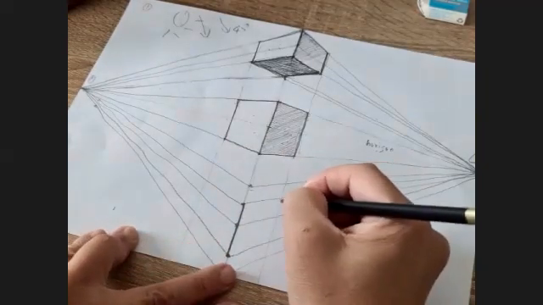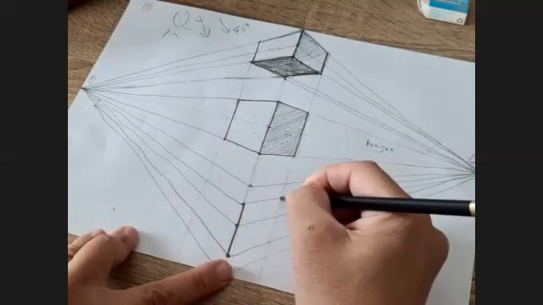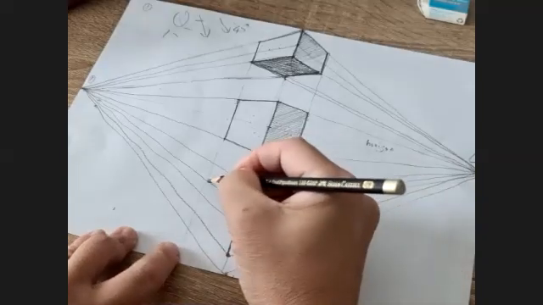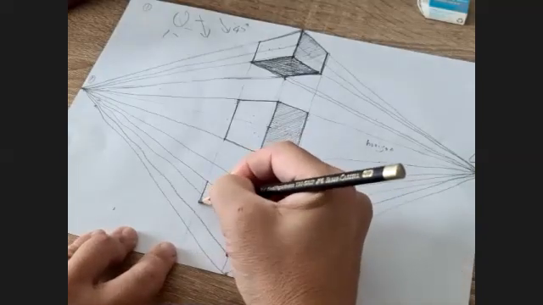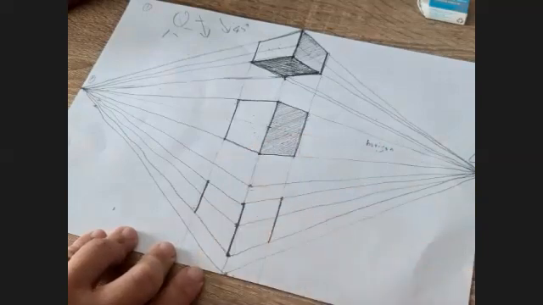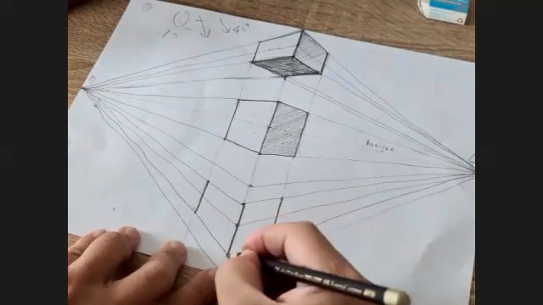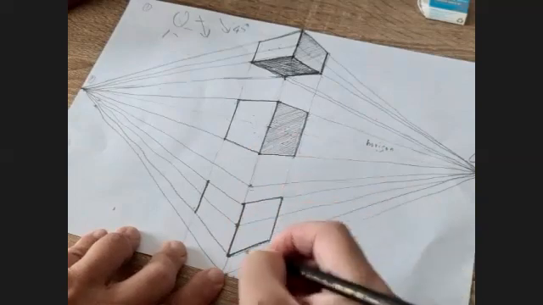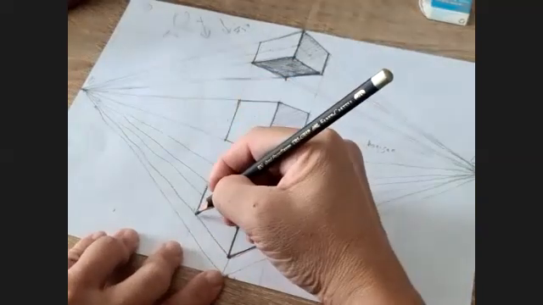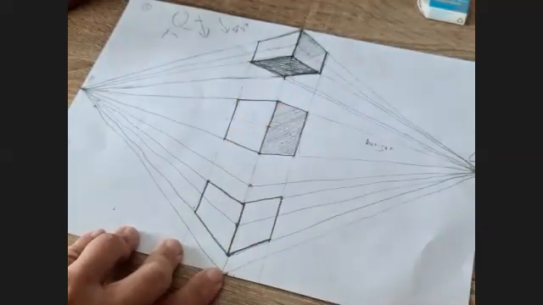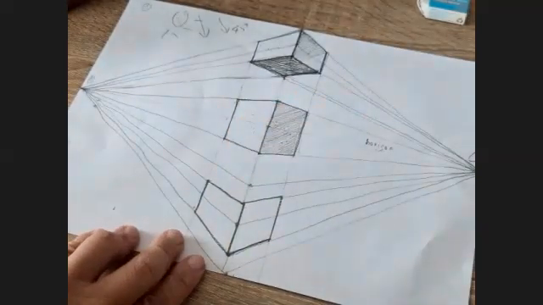And then between this point and this point, you darken it. Between this point and this point, you darken it. So you have 3 lines here, which I have darkened. Then you can connect this line, darken it. Also, this part can be darkened. See?